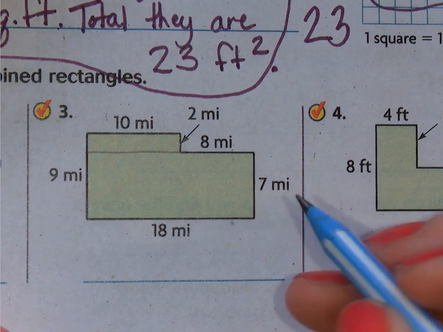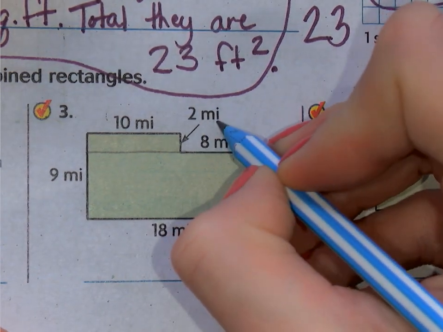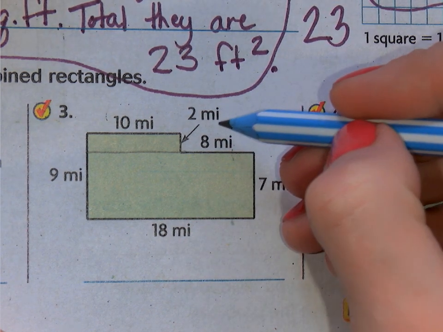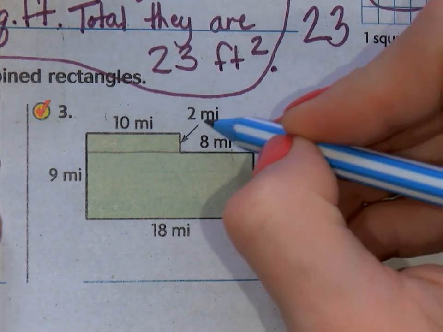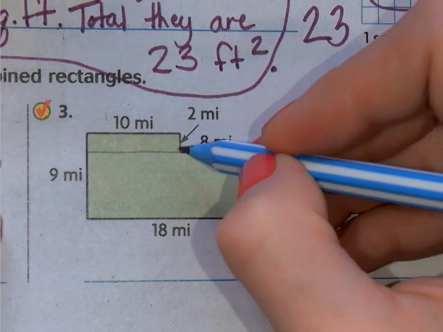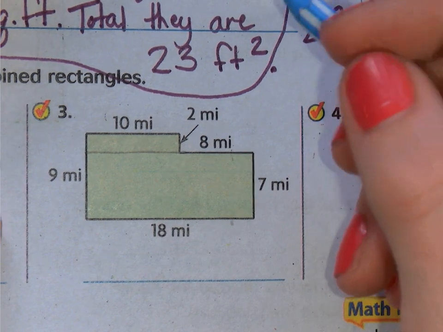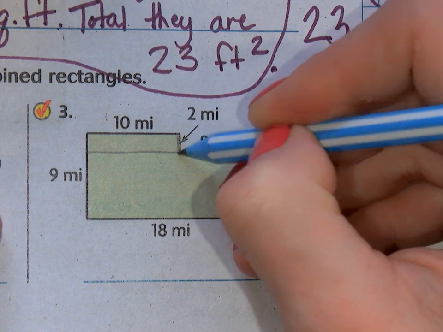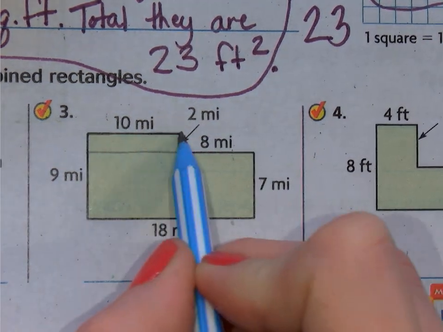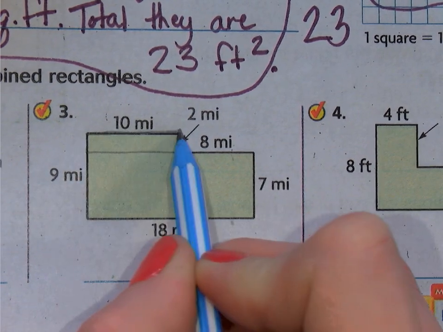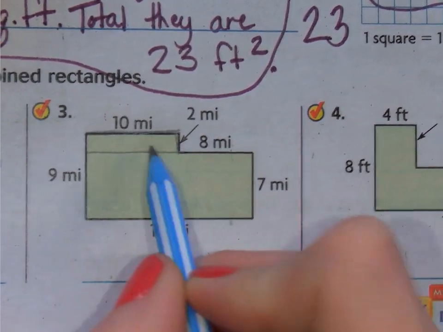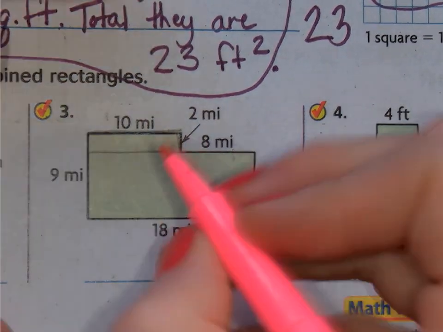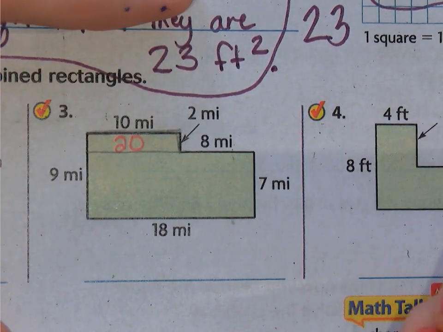Okay, so let's look at this part right here. See this 2 mi. What's mi? Anybody know? Mi stands for miles. They can't just make it an M because then it looks like meter. This is 2 miles. So maybe this is like a college campus or something, right? So this little side right here is 2, and this side right here is 10. So if I'm trying to figure out the area, base times height, for this little rectangle, what's 2 times 10? This little rectangle would be 20 miles squared.